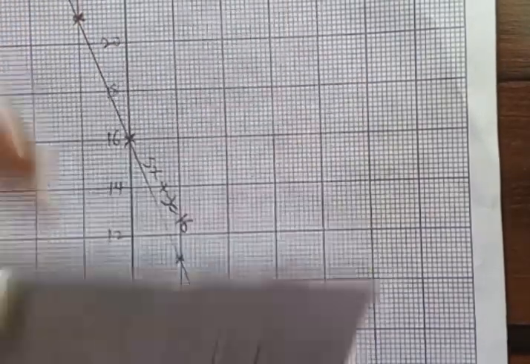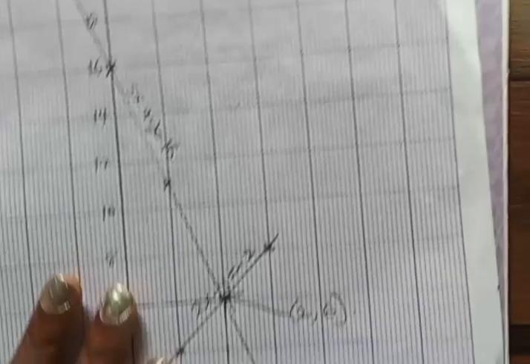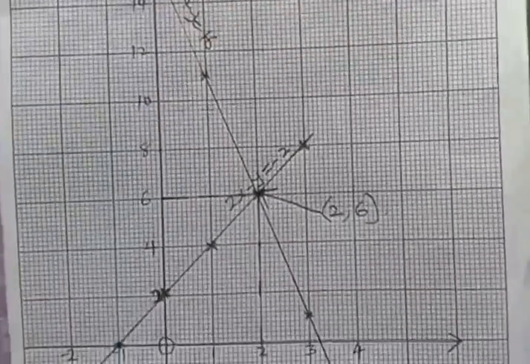These are the table of values. This is the graph. The meeting point, the solution, is there.